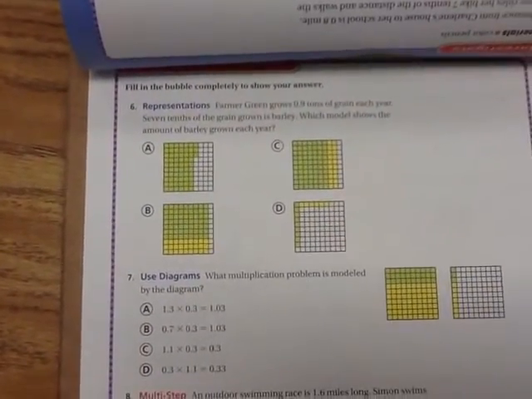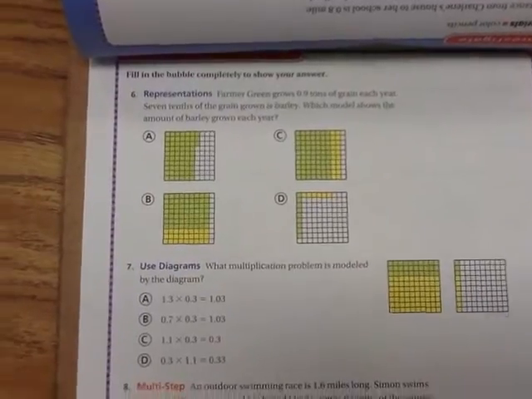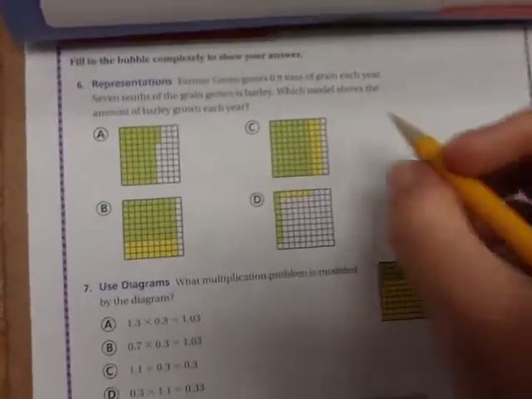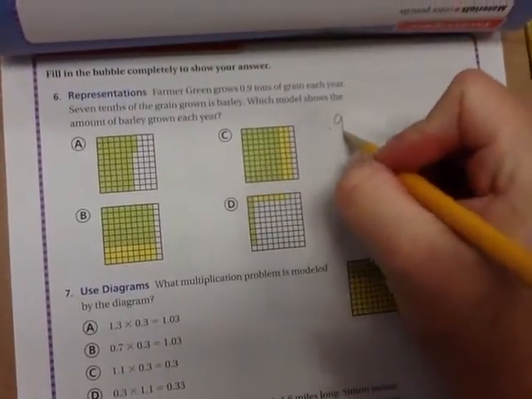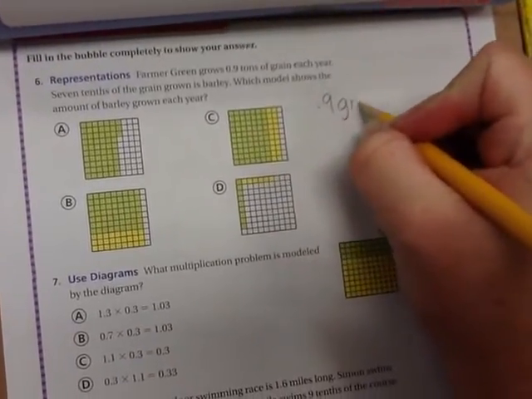All right, now turn to page 138. Number 6 says, Farmer Green grows 9/10 tons of grain each year.